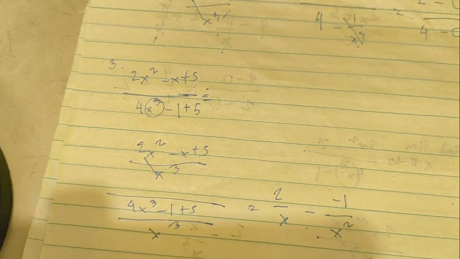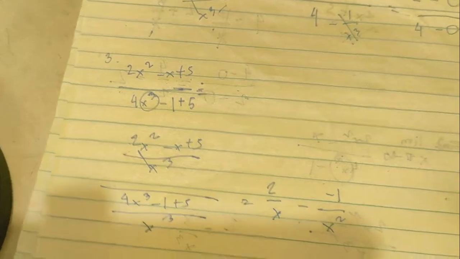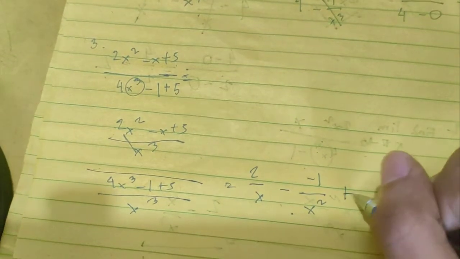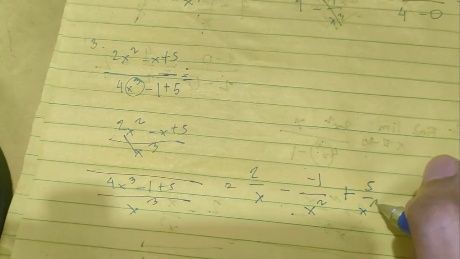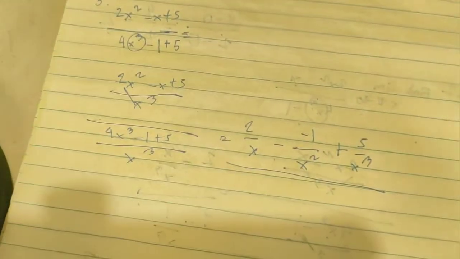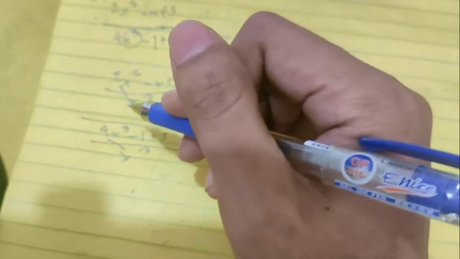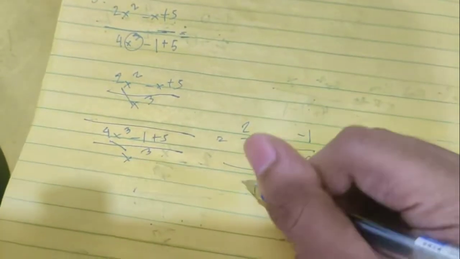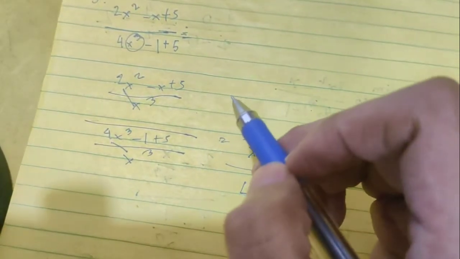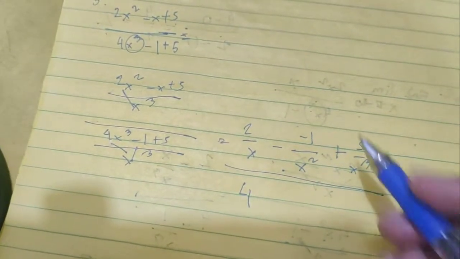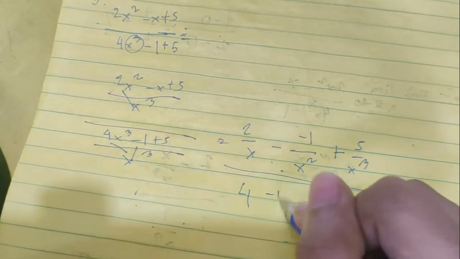If we distribute to positive 5, x cubed, I'm sorry for that, then we should get positive 5 over x cubed, over, and now let's proceed to the denominator. If we distribute 4x cubed to x cubed, we get 4.